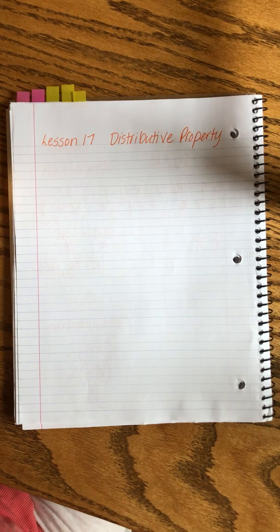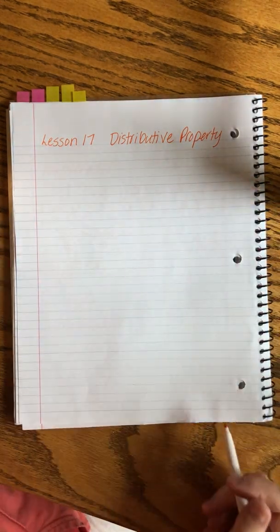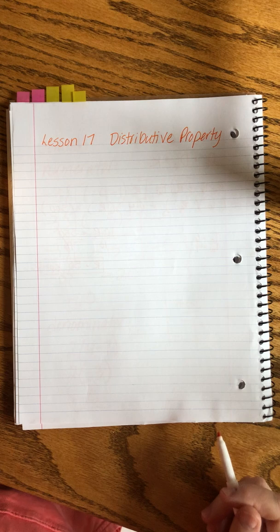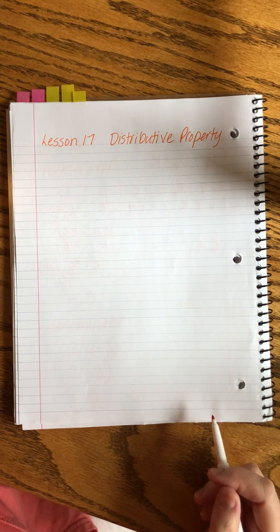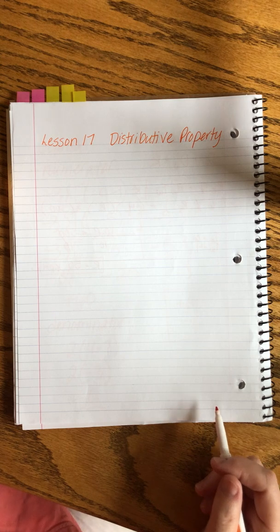Saxon Algebra 1, Lesson 17. I'm here to talk to you today about our old friend, the distributive property. We talked about this a lot last year. We're going to use distributive property a ton. It will become like second nature.